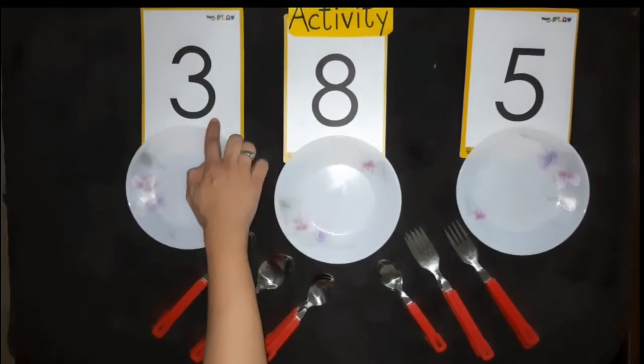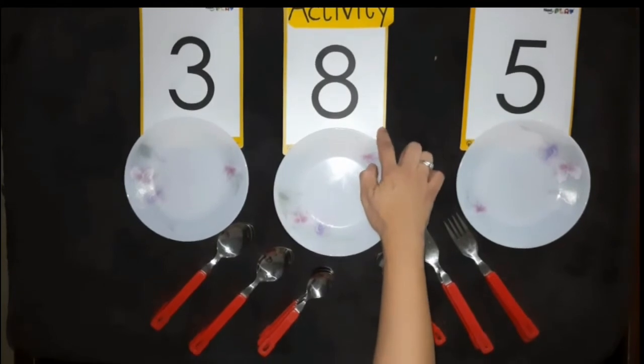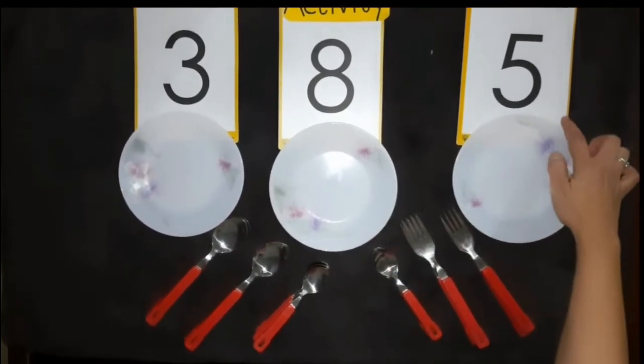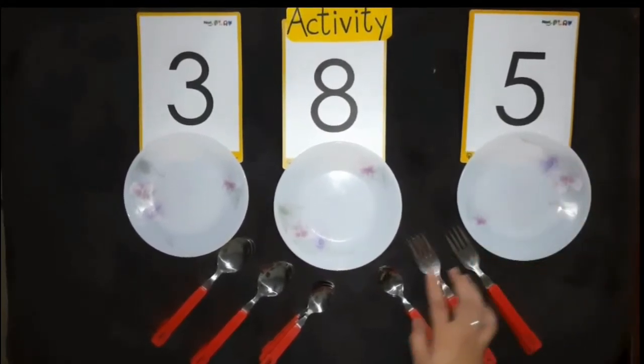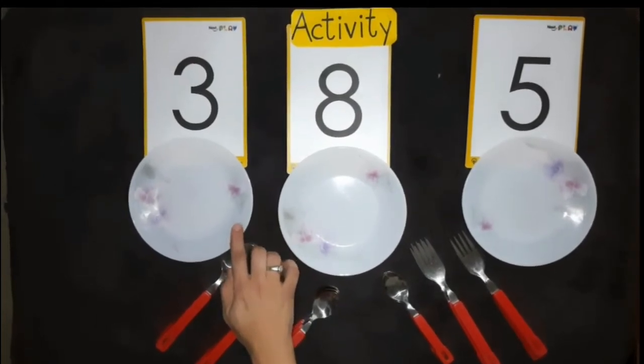Which number is this? Number 3. ये कौन सा नंबर है बच्चों? Number 8. And which number is this? Number 5. चलिए, we will start an activity.